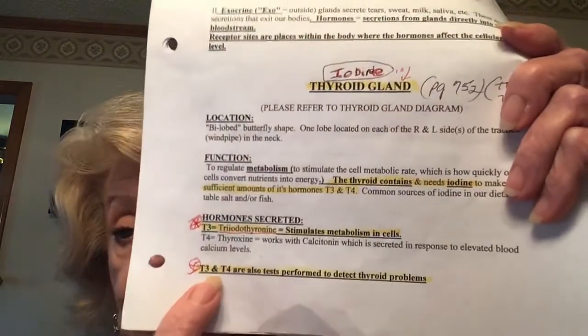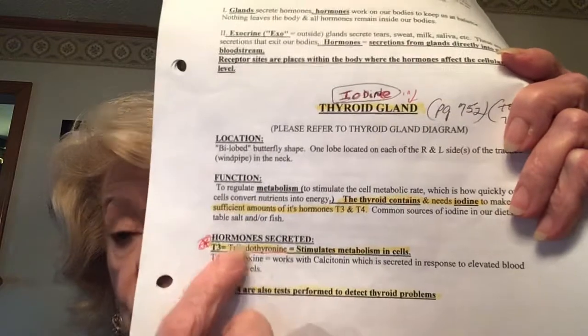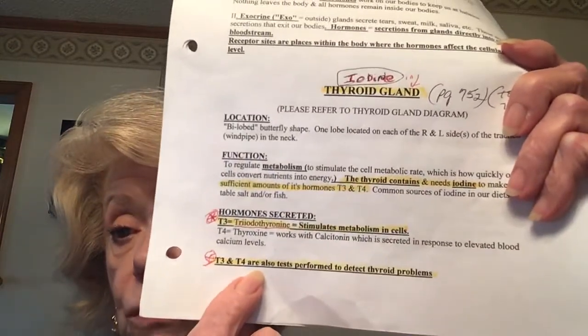Thyroxine, which is T4, works with calcitonin to help elevate blood calcium levels. Now, highlighted in red, T3 and T4 are not only the abbreviations for the hormones secreted, but that's also the names of the tests. The tests performed to detect thyroid problems.